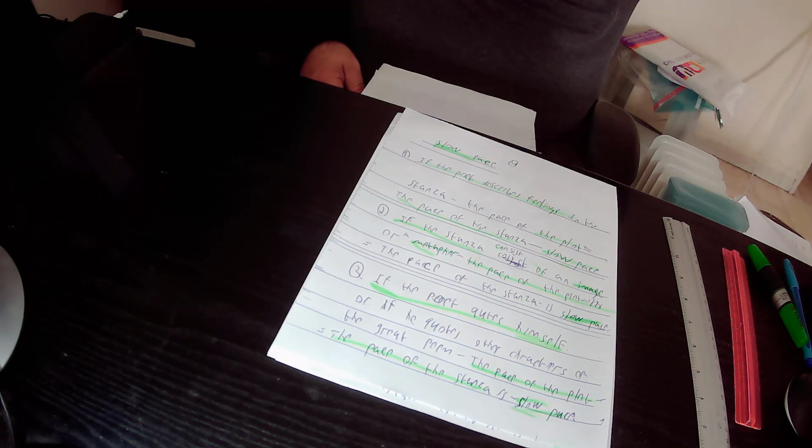And the third case of slow pace is if the poet quotes himself, or if the poet quotes other characters of the great poem, then the pace of the plot will be also slow pace. That is to say, the pace of the stanza is slow.